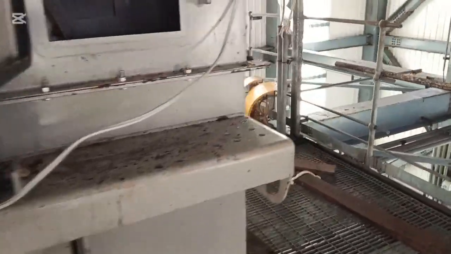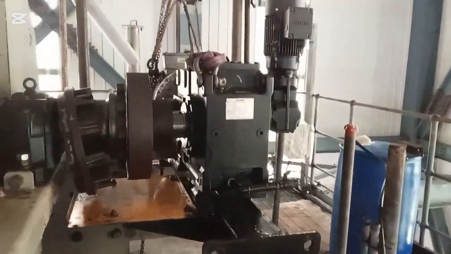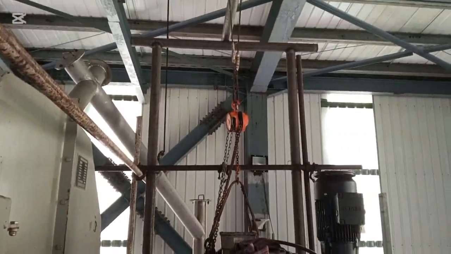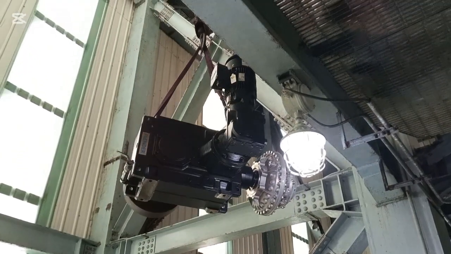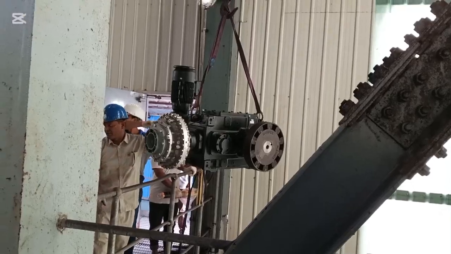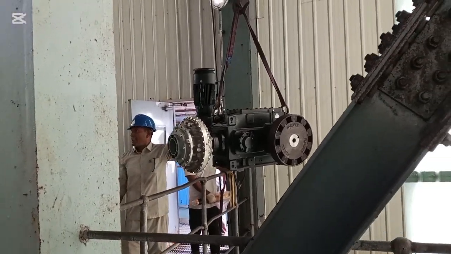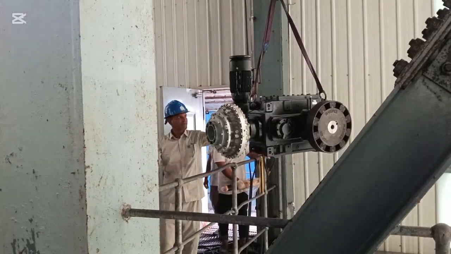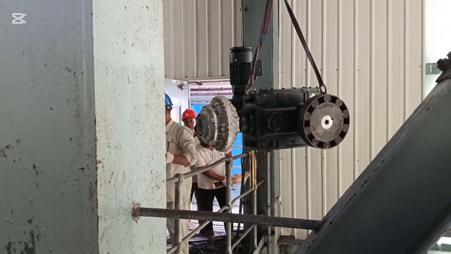The urea crusher unit is a machine specially designed to crush and pulverize urea granules into smaller particles. It is commonly used in the fertilizer industry to facilitate the dissolution and dispersion of urea in soil or as a raw material for further processing. The crusher helps to enhance the effectiveness and efficiency of urea application in agricultural practices.